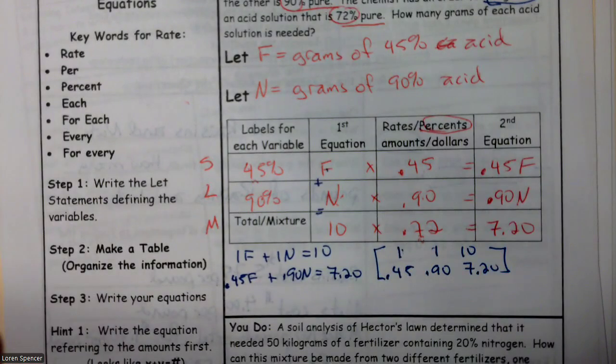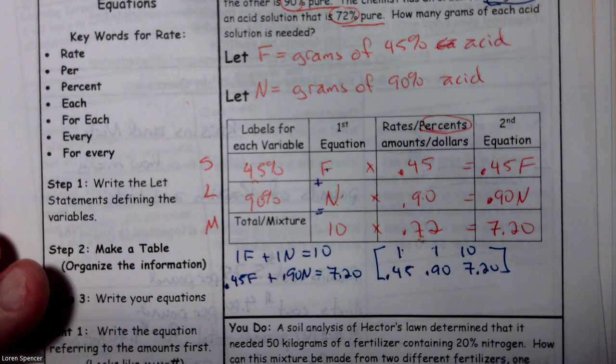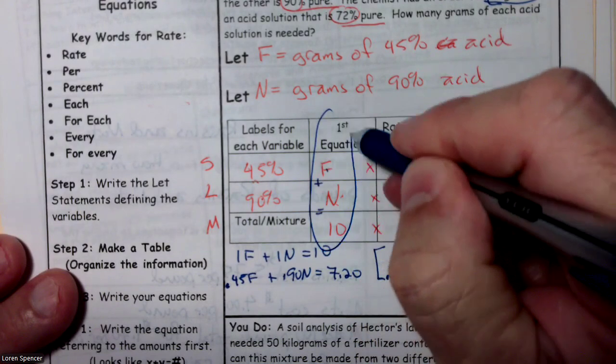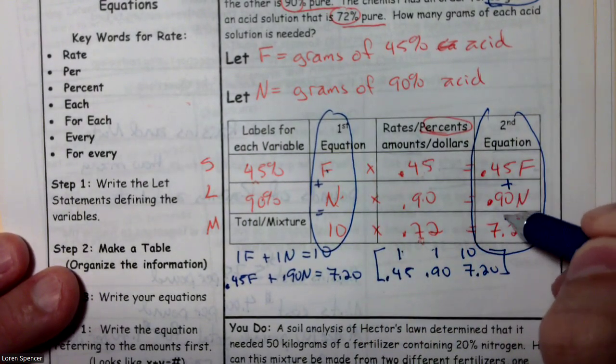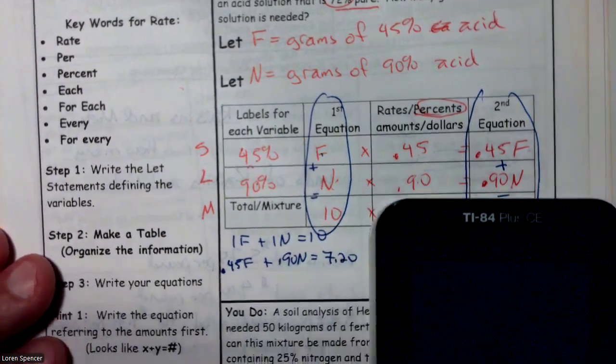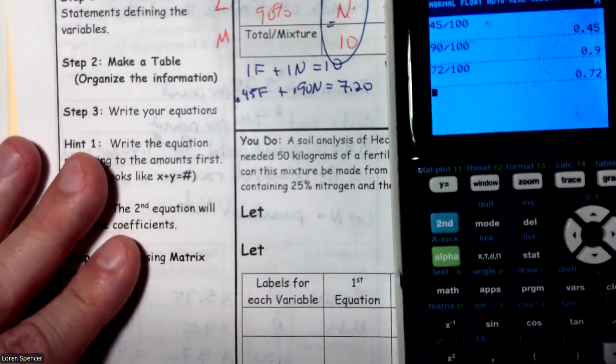And at this point, I can go ahead and enter this into the matrix. And once again, this was my first equation. This right here made up my second equation because this plus this equals that. So let's go to the matrix and try to run this out in the matrix.